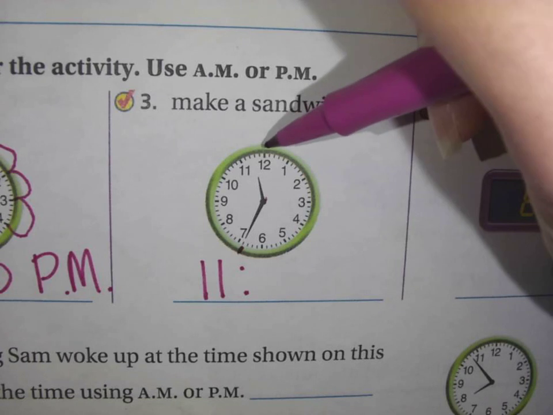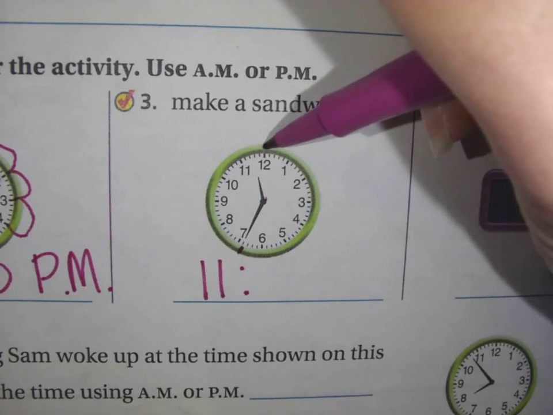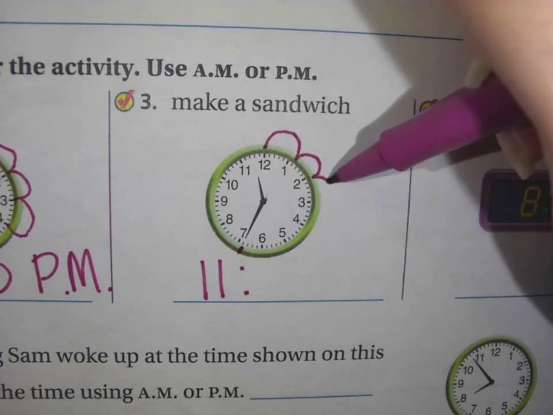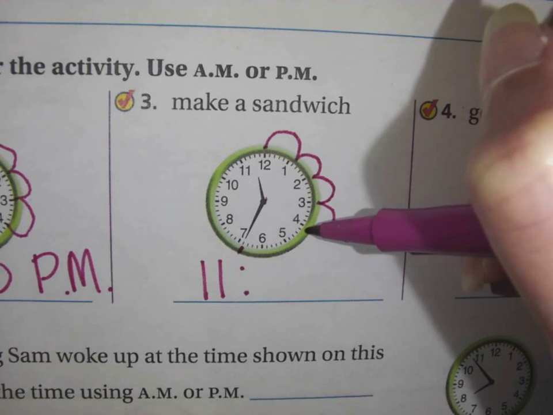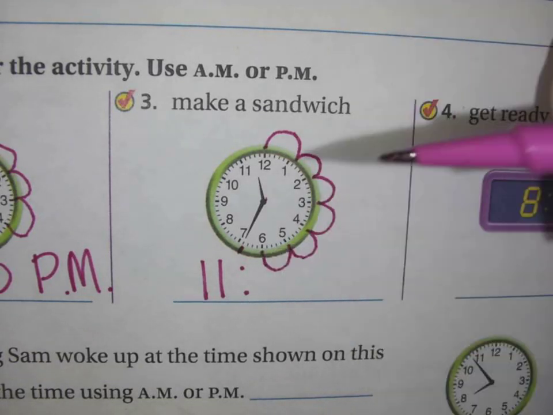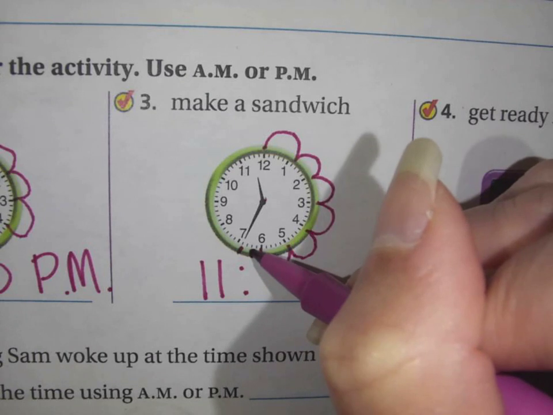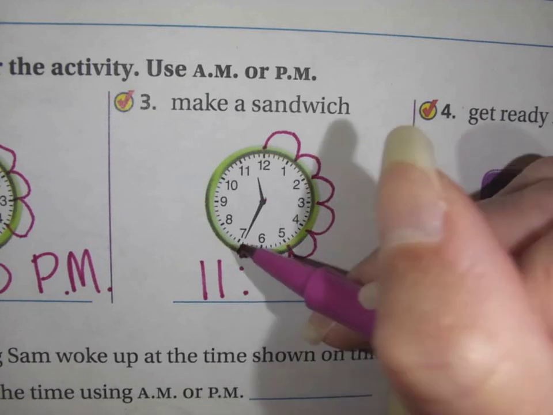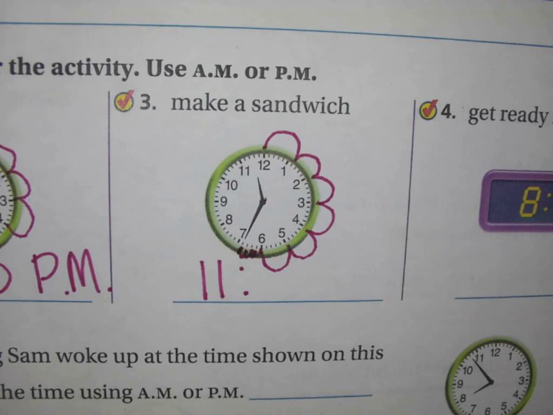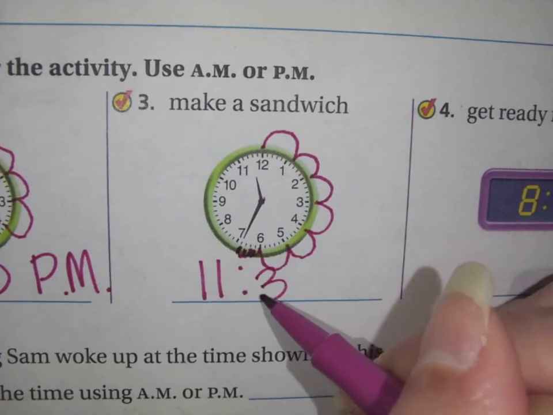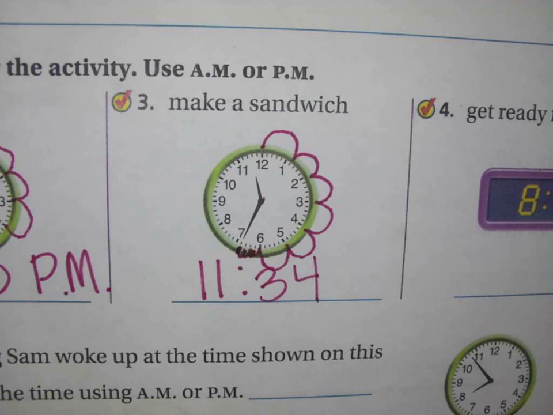So start at 12 when we're counting our minutes. 0, 5, 10, 15, 20, 25, 30. Now count these little tick marks until we get right here. 31, 32, 33, 34. It'll be easier when you have your clock in front of you. So 11:34.